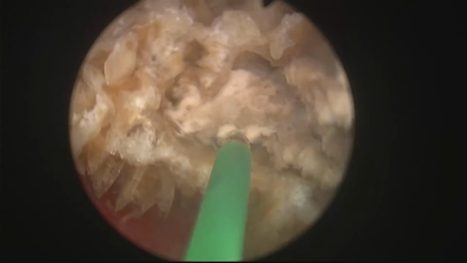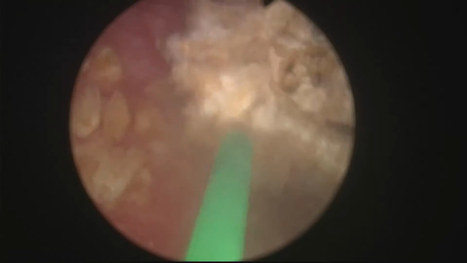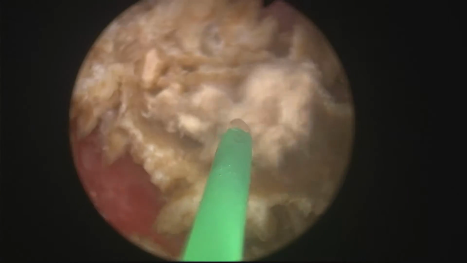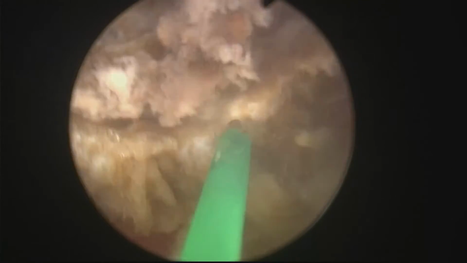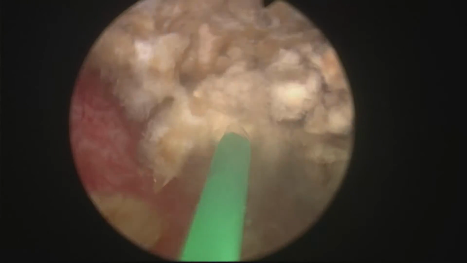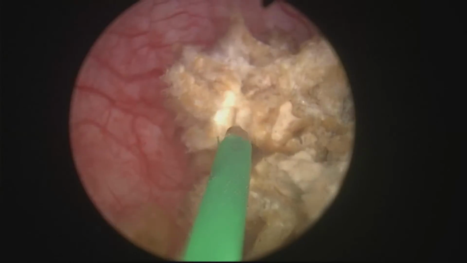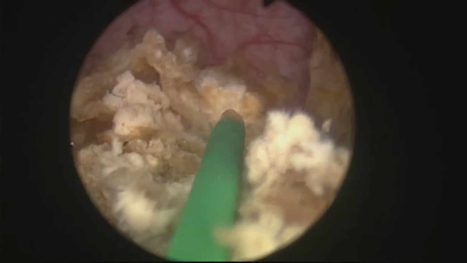I guess it is imperative when you do endoscopic surgery, especially TURP, to check inside the diverticulums to see if there's any tissue left behind, because this could be the consequence of forgetting a piece of tissue inside this diverticulum.